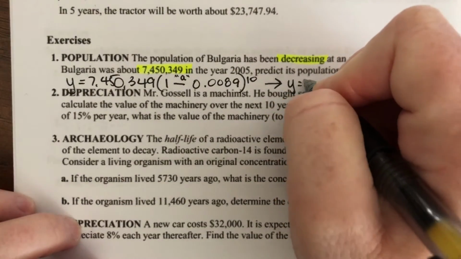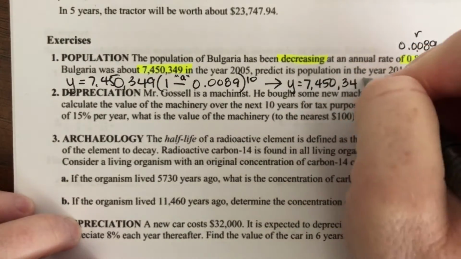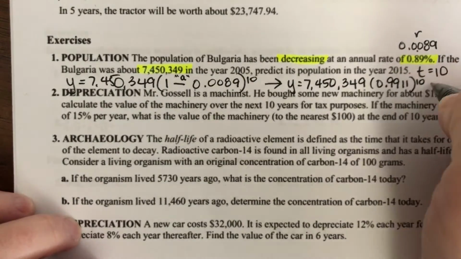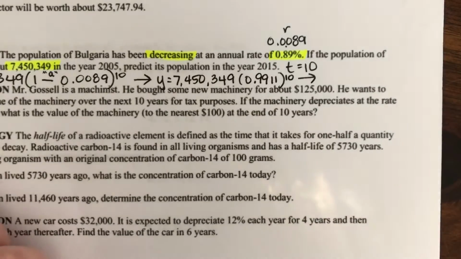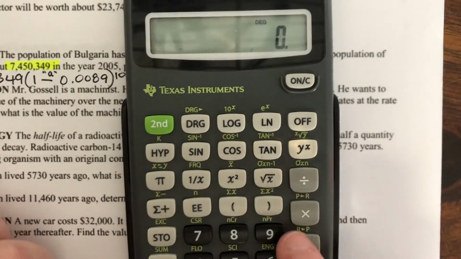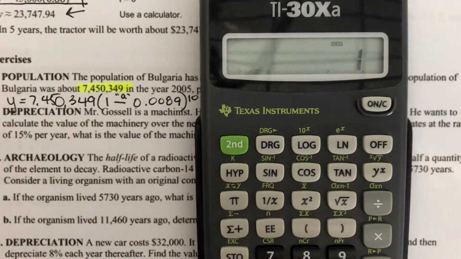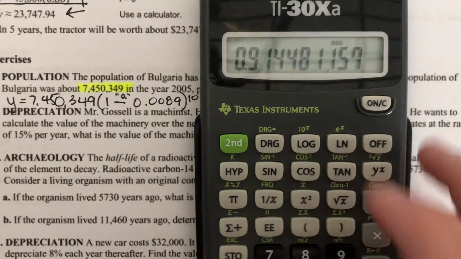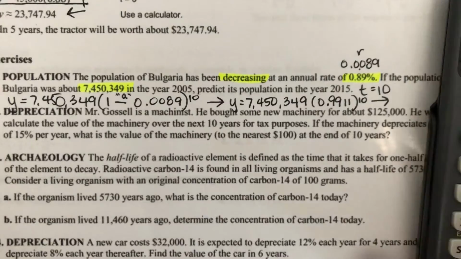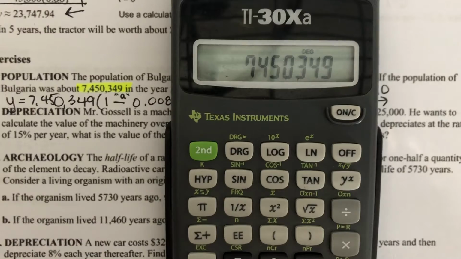I'm going to rewrite this. Y equals 7,450,349 times 0.9911 to the 10th power. And then for the rest of it, to show your work, all you got to do is just solve in your calculator. So 0.9911 raised to the 10th power gives us this. And then we multiply that by 7,450,349. Sorry for the glare on my calculator.